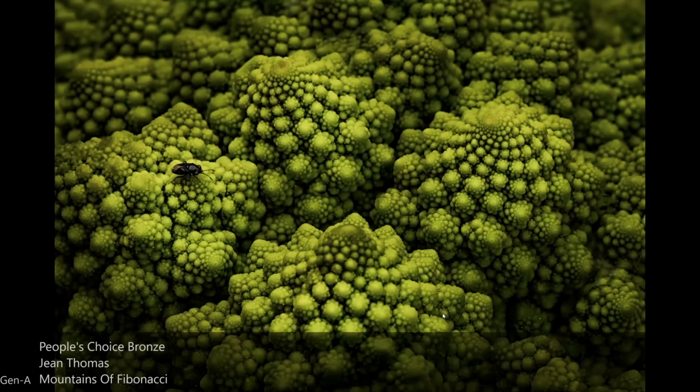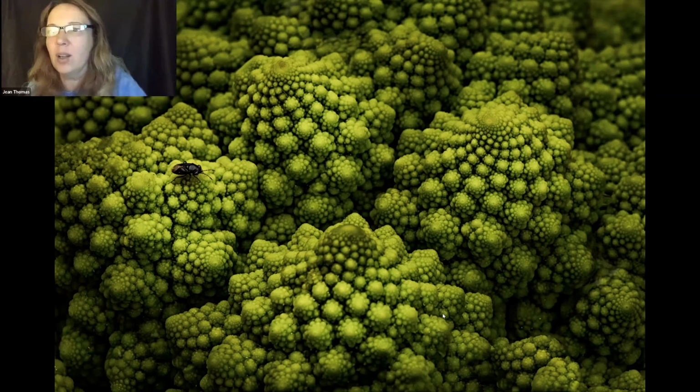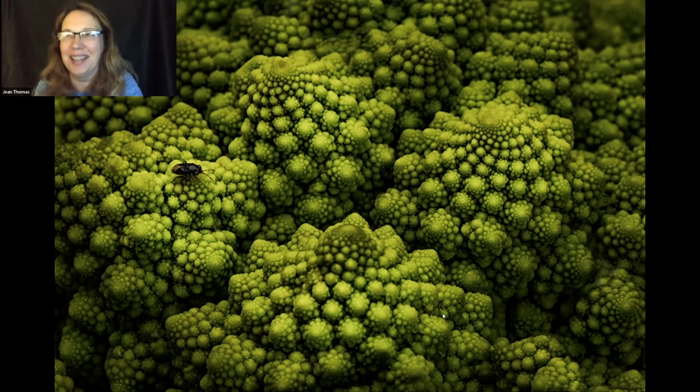Bronze goes to Gene Thomas, Mountains of Fibonacci. What is that? It is a close up. It looks like on the right there's a vertical line. I was curious about that. I guess that's just coincidental. I noticed it too, but there was nothing intentional about it.